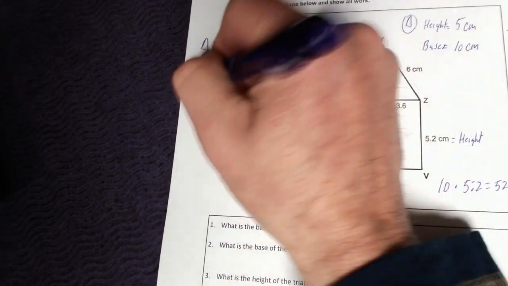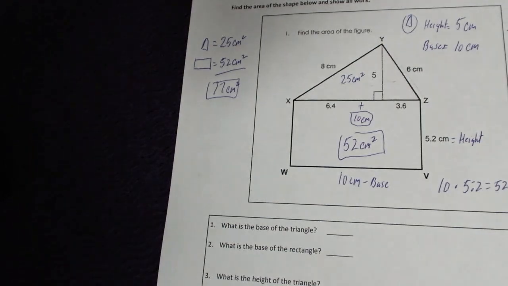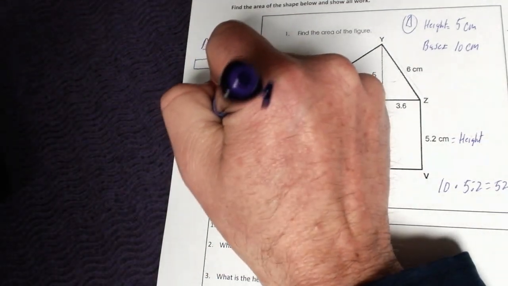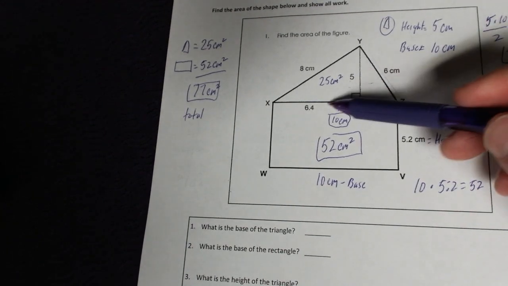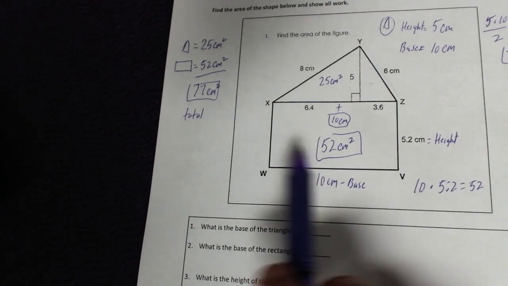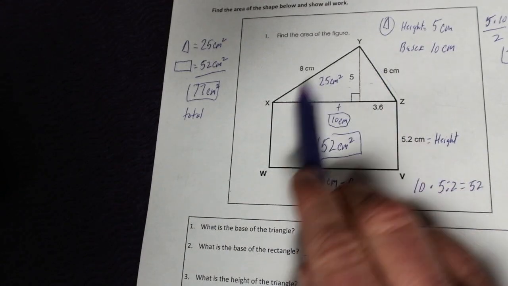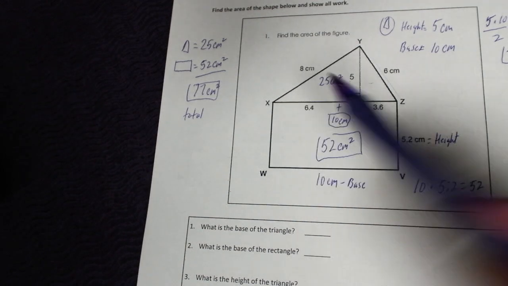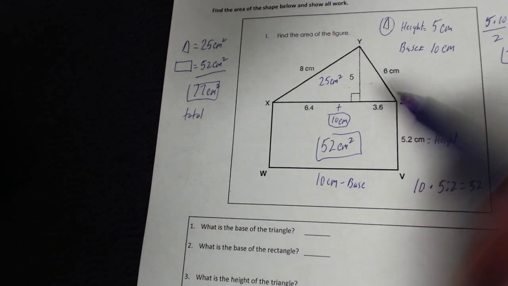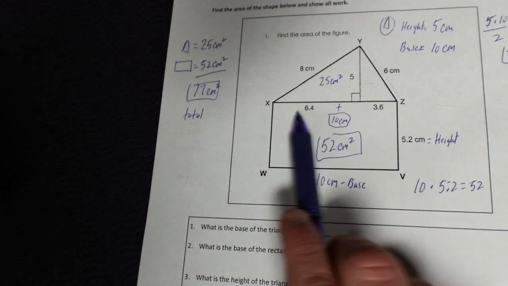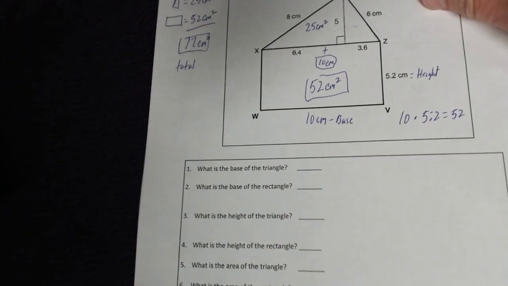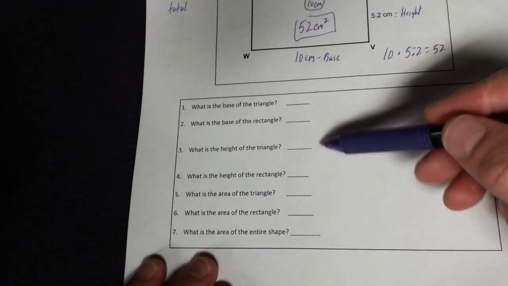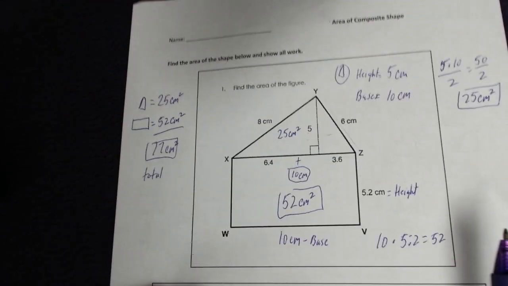So our total will be 77 centimeters squared. So again, I took the shapes. They were pretty much divided up for me. This did have two triangles, but I put them together by adding these two bases. And then you have a rectangle down here, and you had to bring the base down here from here. And then there's your height. So once again, I'm going to have you fill in these questions from the work at the top.